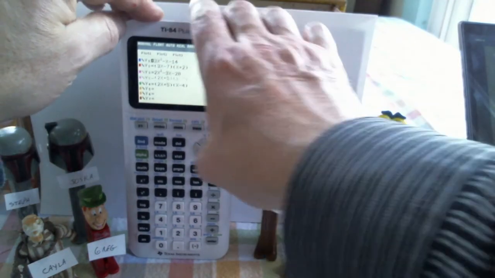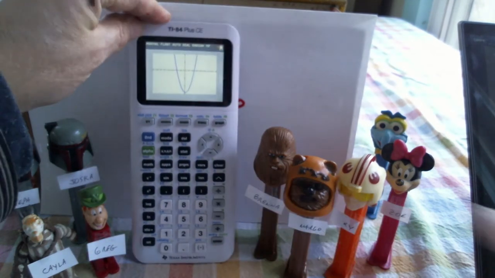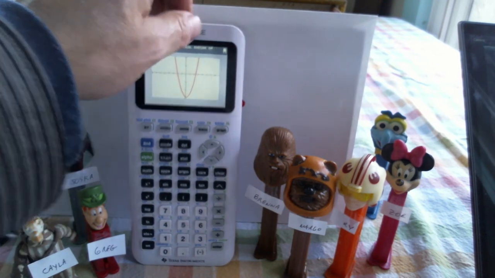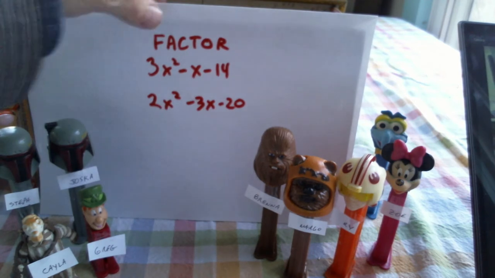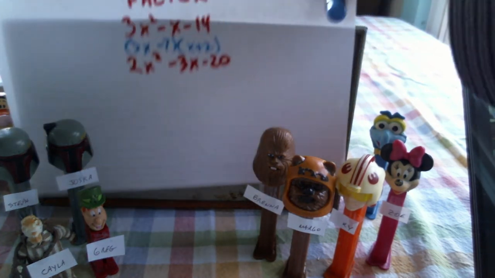Well, let's type that in and hit enter and tell it to graph for us. Let's see if we get the same curve. And it matches up exactly. Yay! So we factored it correctly. So we factored it, and we got the 3x minus 7 times the x plus 2. Let's do the next one.